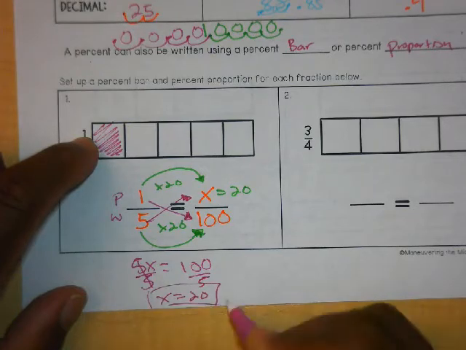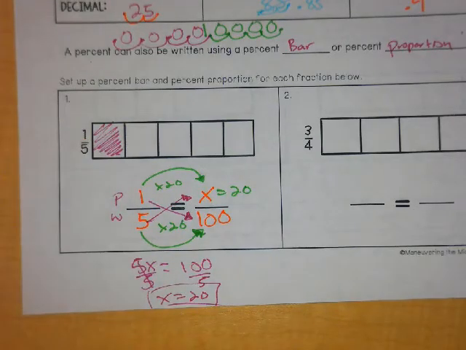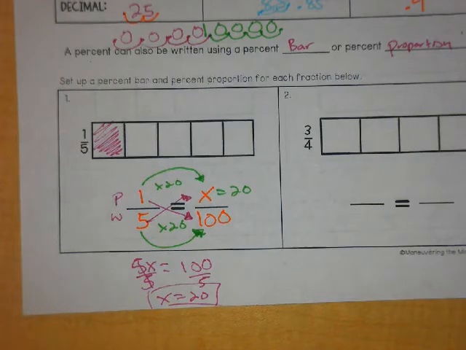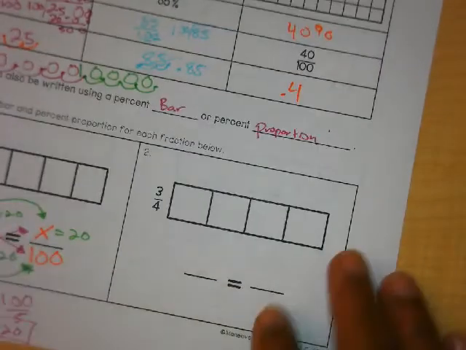Guys, we have to know if it's a proportion to cross multiply. You cross multiply. You multiply whatever's on the bottom times the one across from it. The same thing for the other two numbers. Cross multiply. If you don't know how to scale, cross multiply. All right, so let's look at the next one.